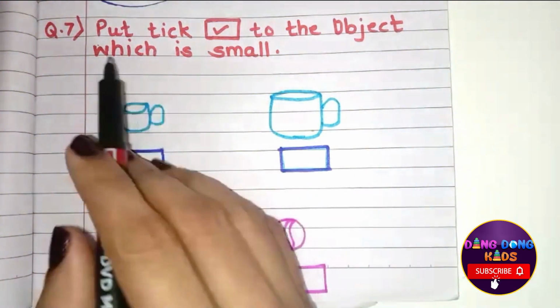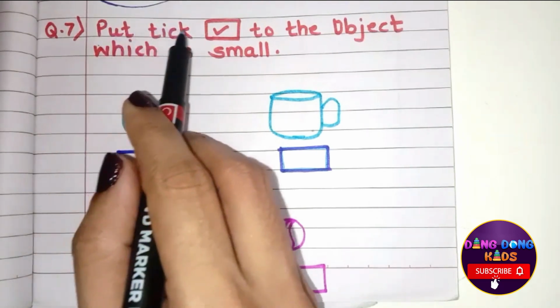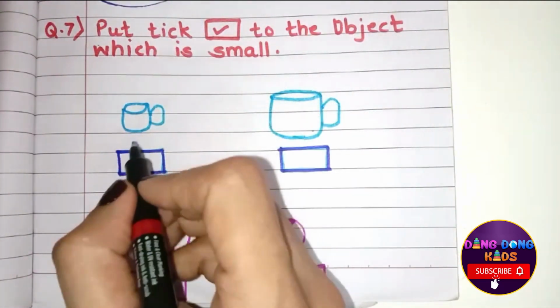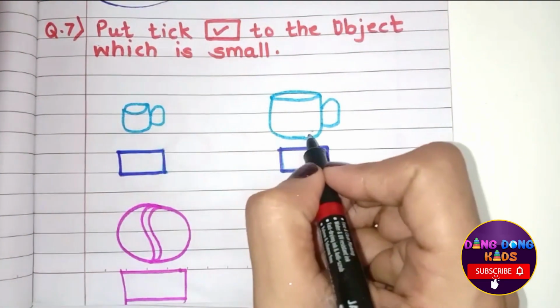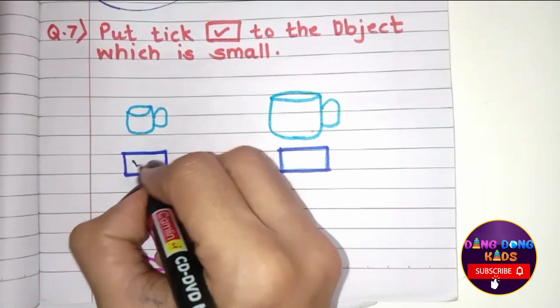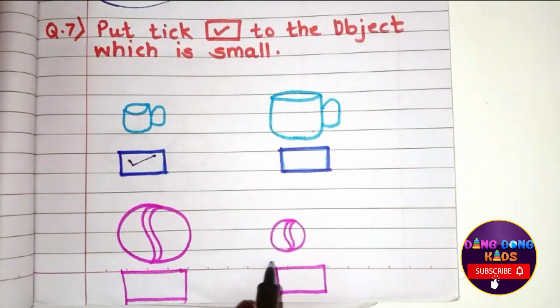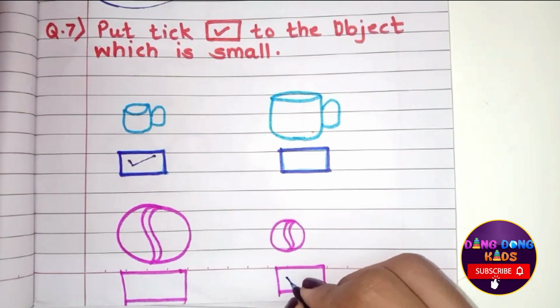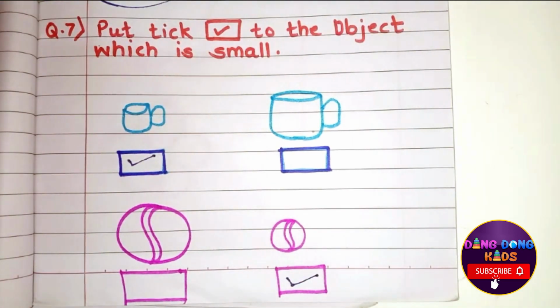In this question, we have to put tick to the object which is small. See, this is small cup and this is big. So we will put a tick mark to the small cup. Here 2 balls are given. First is big, other is small. So we will put tick mark to the small ball.